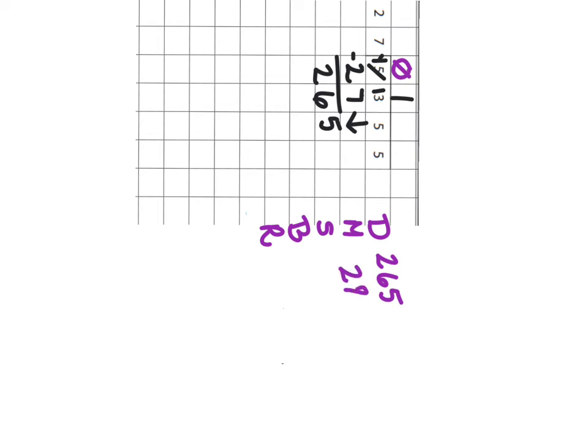And even though those look like large numbers, and it looks like I might need a calculator to figure that out, I don't. I'm going to use estimation, which will help me figure out how many times 27 will go into 265. So I'm going to round 265 to 270, which is easier to work with in my head. And of course, 27 rounds to 30. And then I'm going to ask myself, how many times will 3 go into 27? Well, 3 times 9 is 27.